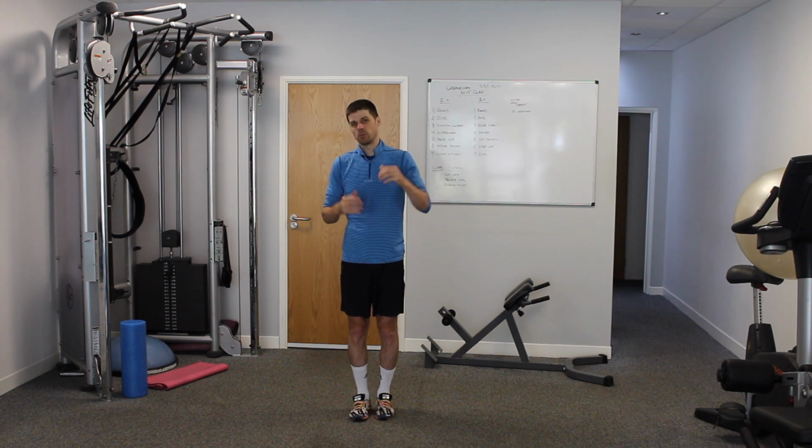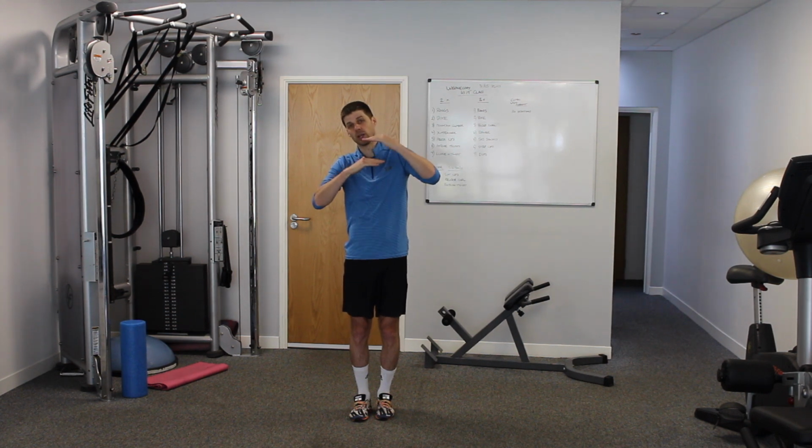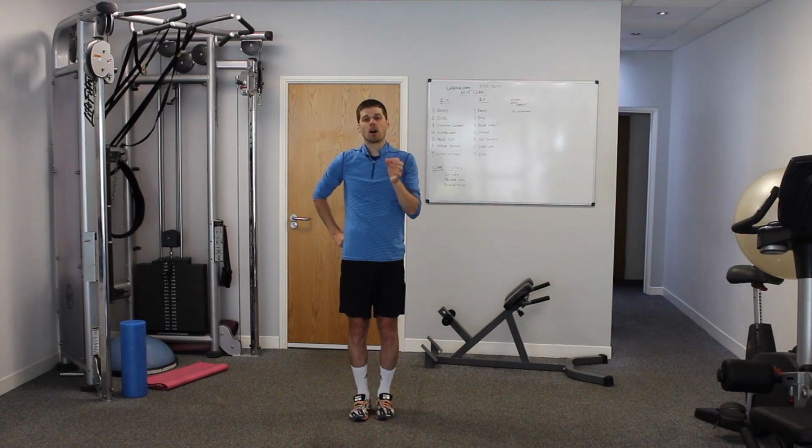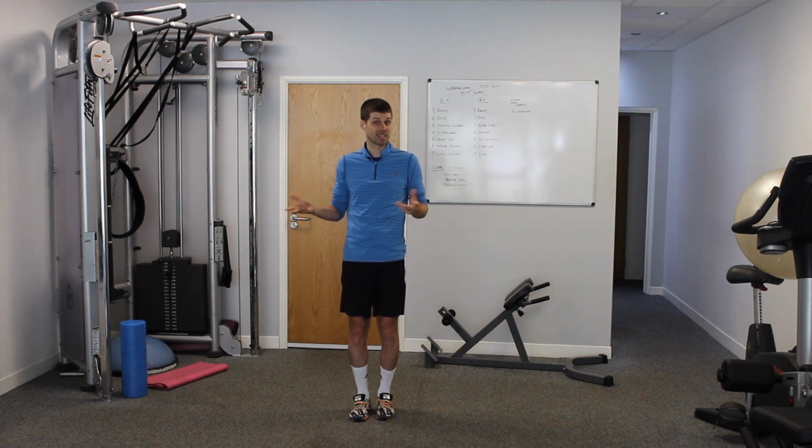Part number 2 is segmenting the spine. Now, what does that mean? Well, essentially it means breaking the spine up into its parts. So we're going to be talking about the lumbar spine, the thoracic spine, and the cervical spine. This is a part that so many people miss, in so much as they don't realise that they might not be extending their thoracic spine. They might be going into a similar position and finishing in a similar position, but they might not be getting the extension or the elongation through the thoracic spine.